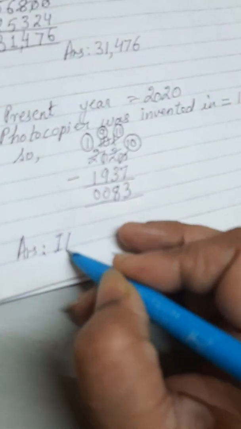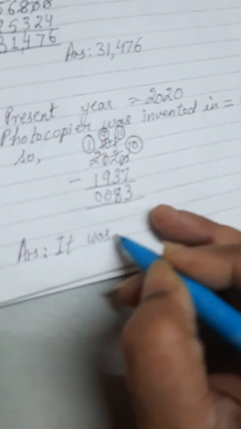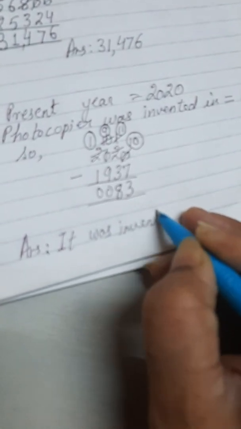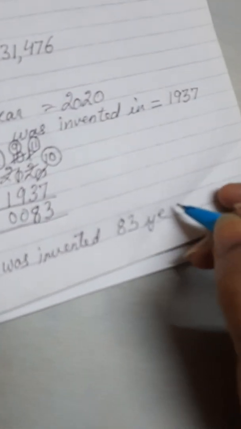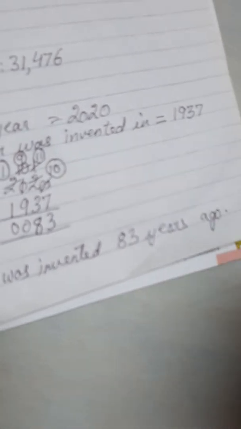it was invented, you can write, or photocopier was invented, you can write, it was invented 83 years ago. That's it. Thank you.